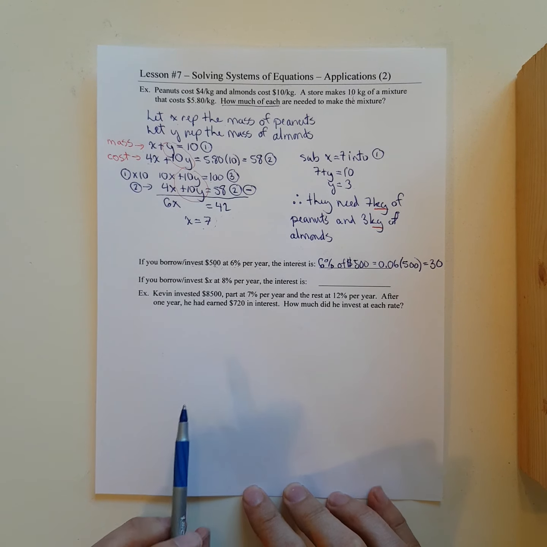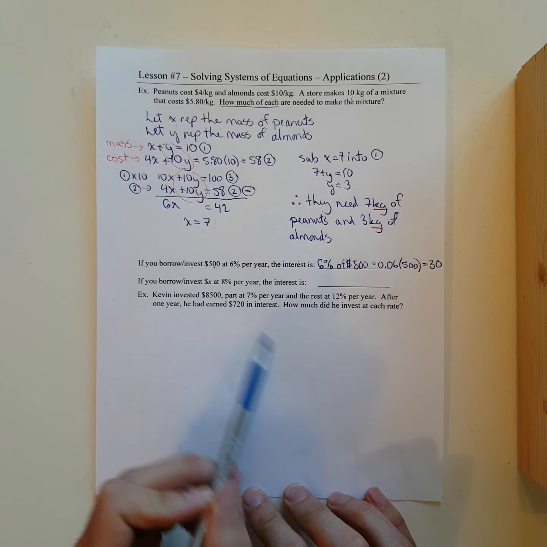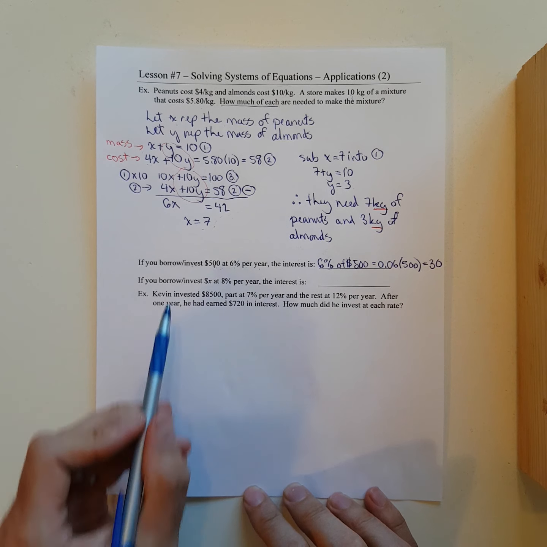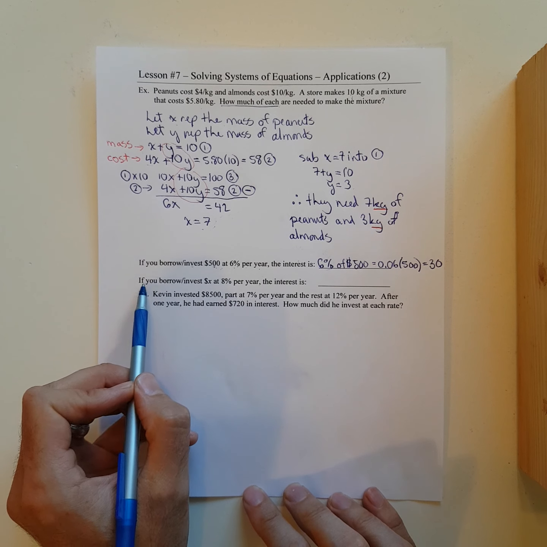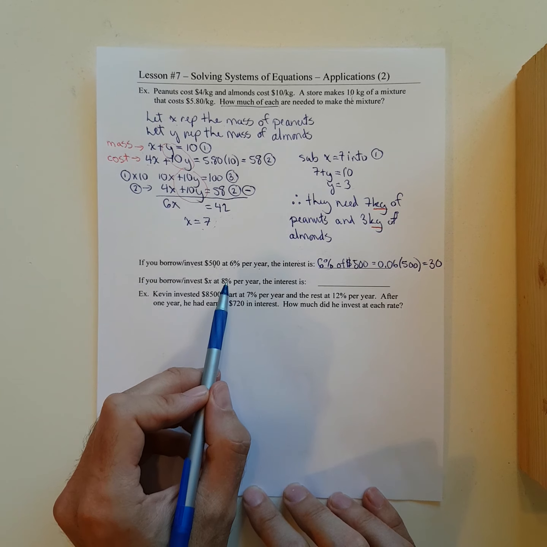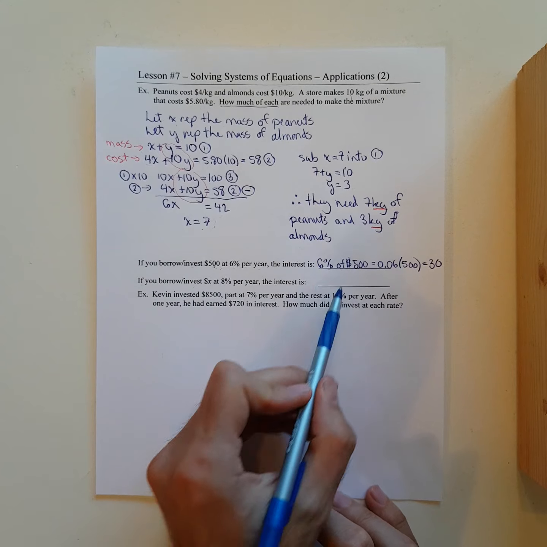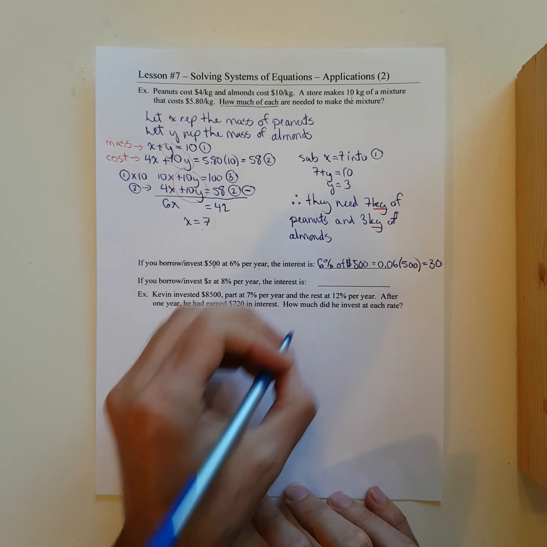Now, in our questions, we're typically not going to know how much we need to borrow or invest. That's what we're actually going to be calculating. So ours will look more like this here, where it's going to say if you were to borrow or invest X dollars, because we don't know what that is, at 8% each year, then the interest is. Well, the calculation works the same as this here.